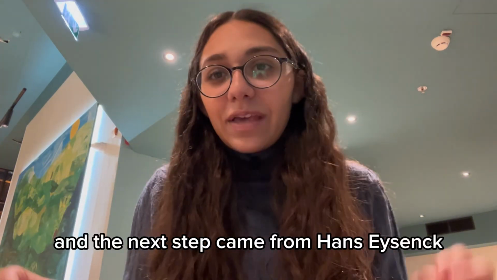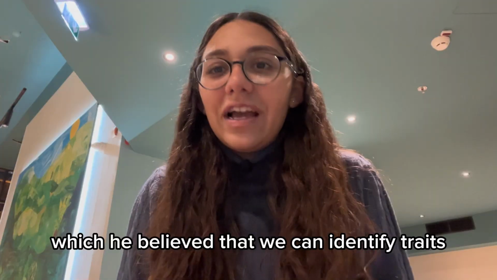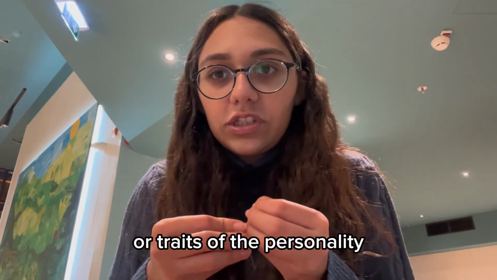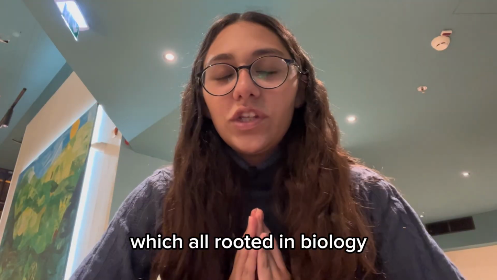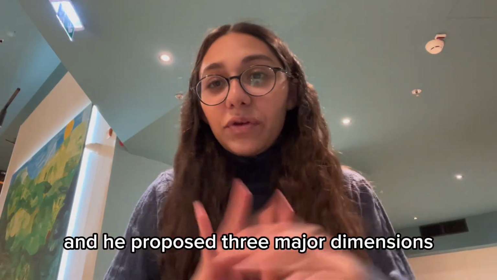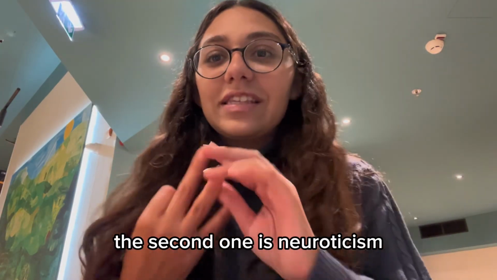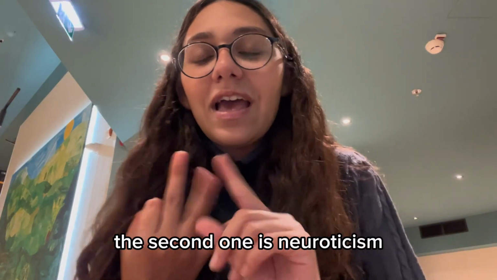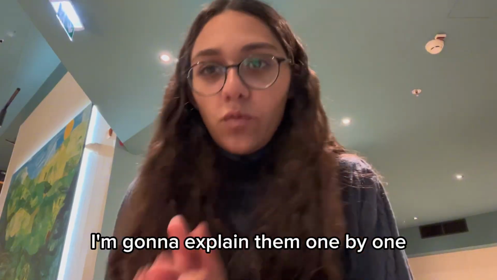And the next step came from Hans Eysenck, who believed that we can identify traits of personality and simplify them into a few core dimensions, which are all rooted in biology. And he proposed three major dimensions. The first one is extroversion, the second one is neuroticism, and the third one is psychoticism. I'm going to explain them one by one.